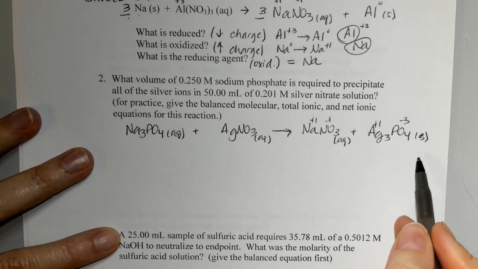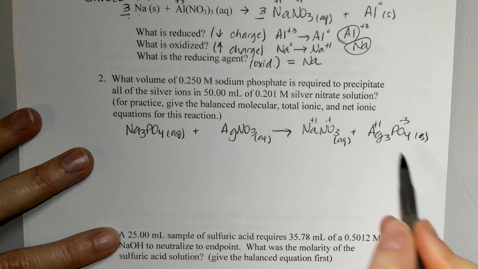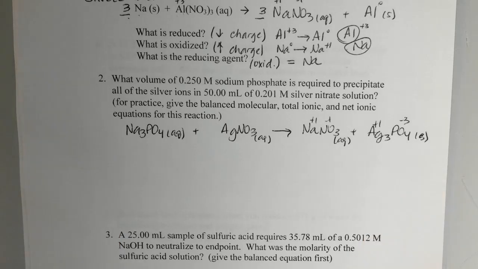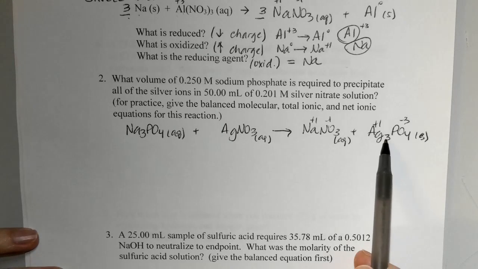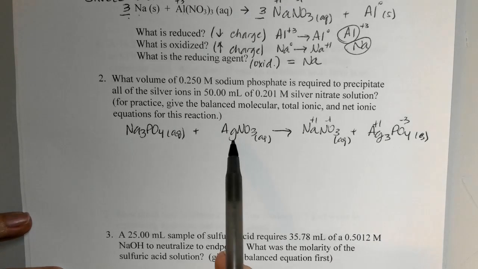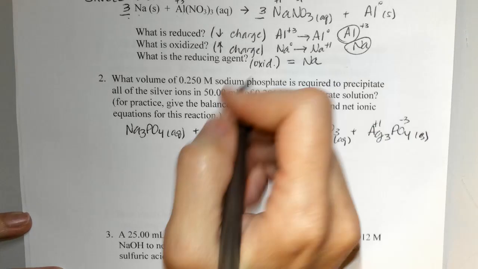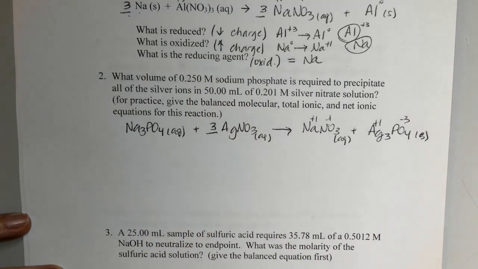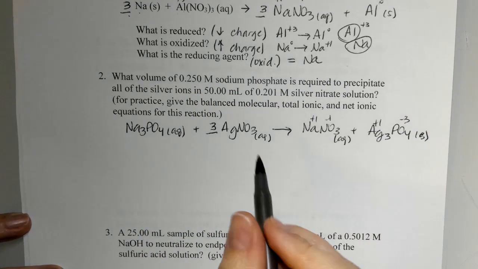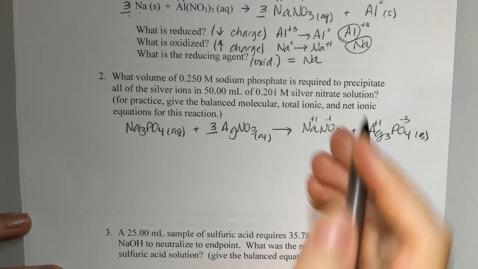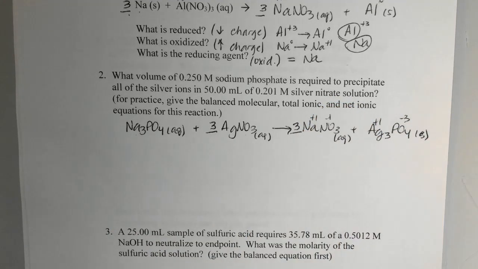You will have the solubility rules given to you on the test. Phosphates are mostly insoluble, so we know that that's going to form the solid. And then just to balance, 3 silvers needed to balance the phosphate. On the reactant side, I only have 1, so I put a 3 in front of silver nitrate. That, of course, gives me 3 nitrates as well, 3 sodiums. So a 3 in front of sodium nitrate on the product side will finish that out.